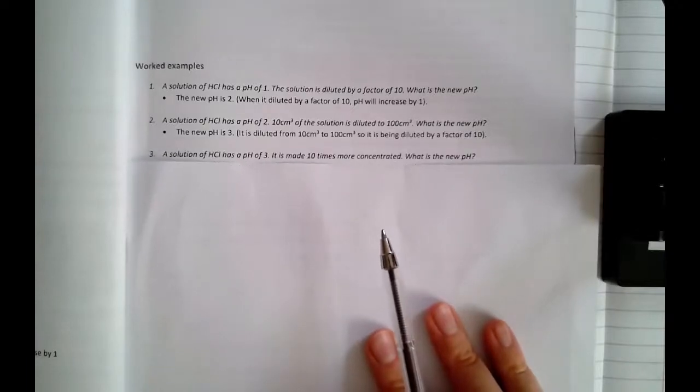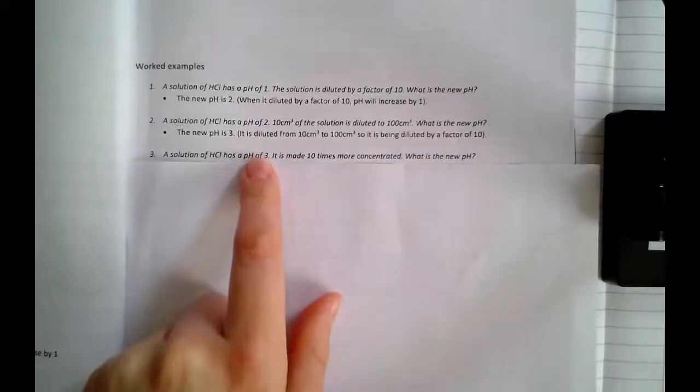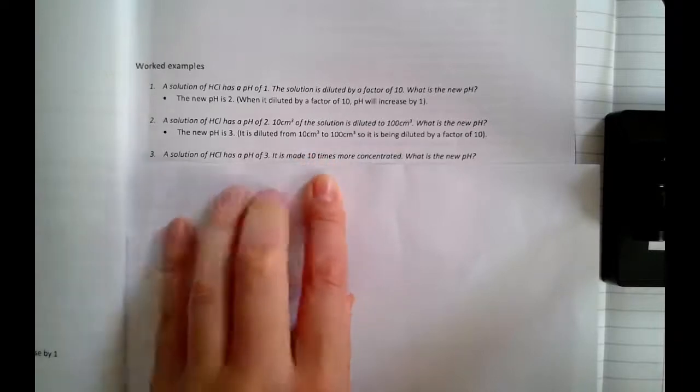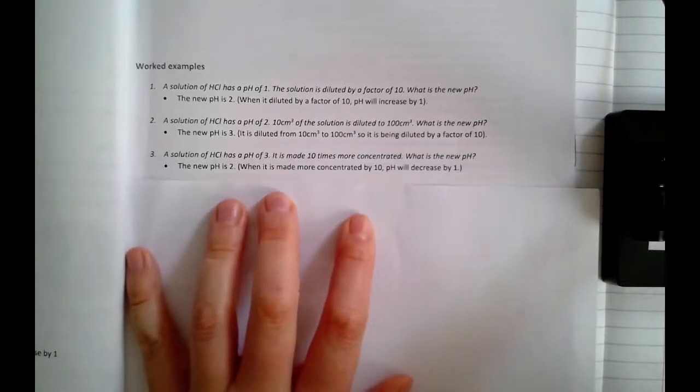The last question is the opposite. You've got an acid with a pH of 3 and you've made it 10 times more concentrated and they want the new pH. If you're making something more concentrated, you're adding more H+, you're going to be making it more acidic. And if you're doing it 10 times, you are going to get a pH of 2. You're going to decrease that pH by 1.